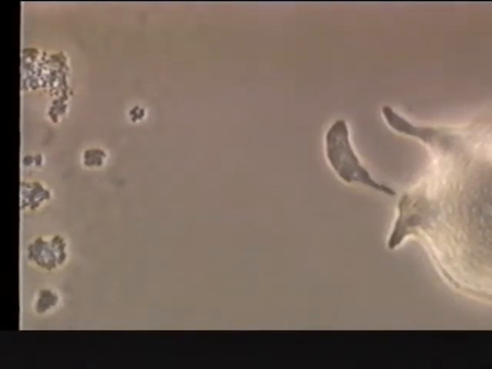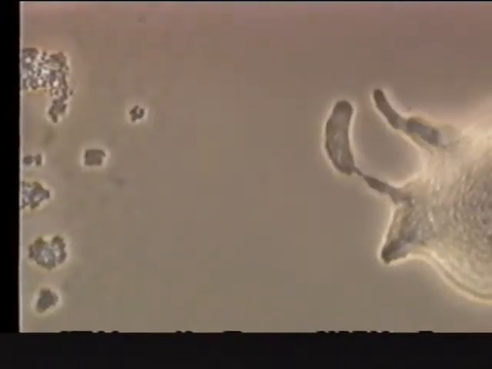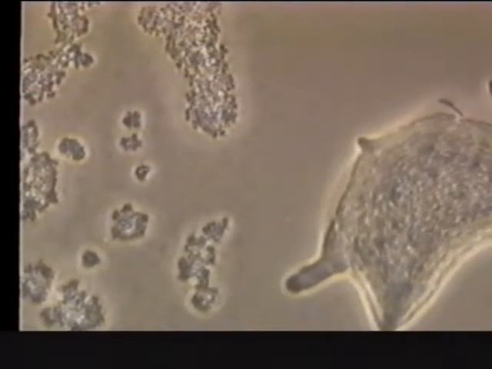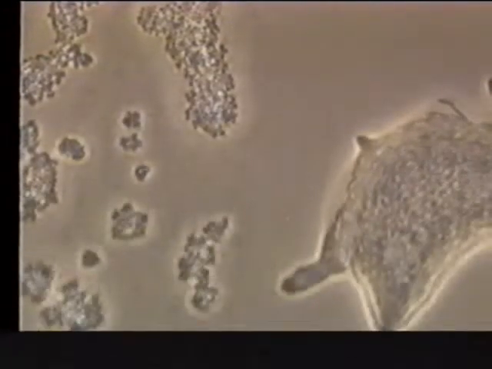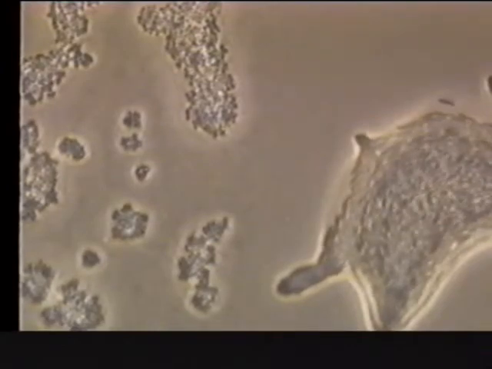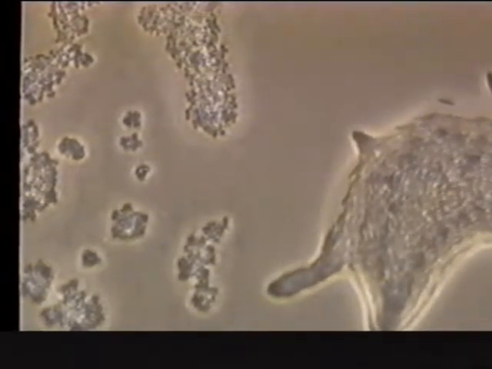Notice how the myxobacteria tend to stay in groups. Now we see at a later time where they appear now to be aware of the presence of the Micrococcus.